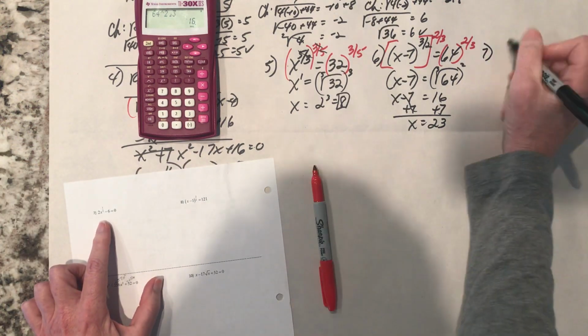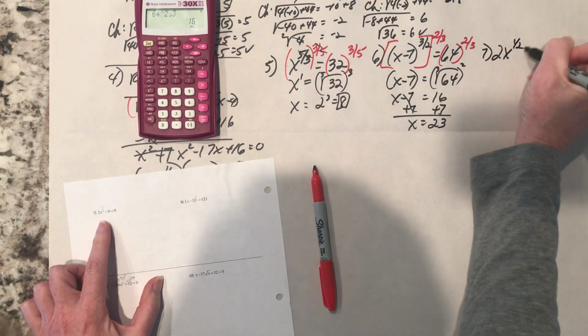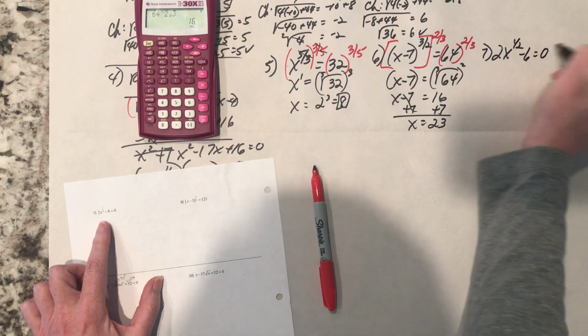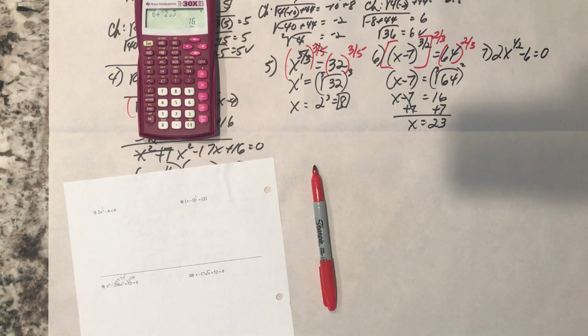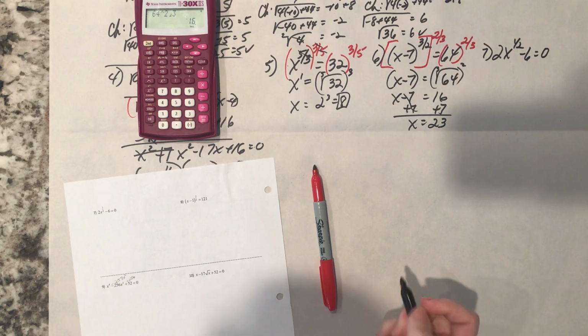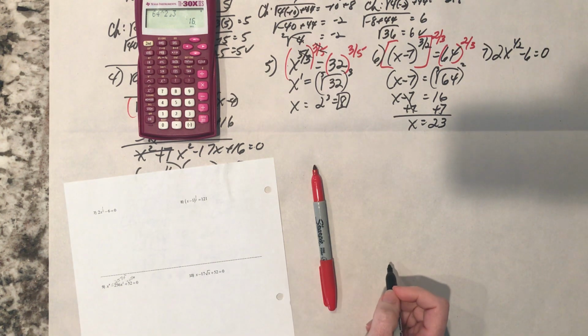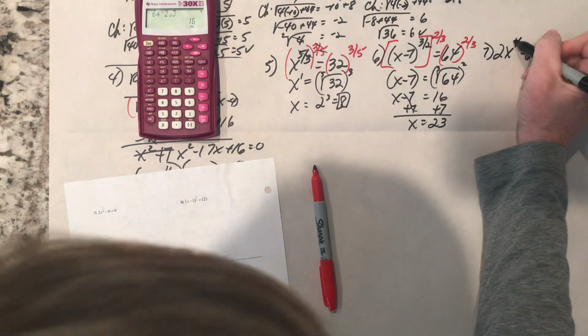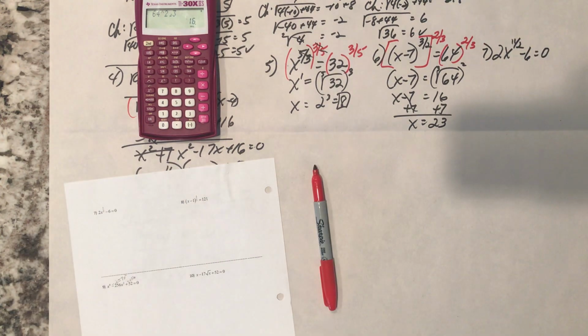Number 7, 2x to the 1/2 power minus 6 equals 0. I knew there was something funny while I was checking my notes. I wrote that problem incorrectly on my worksheet. It's 11/2, and that's going to matter because you're going to have one like that on your homework, and I want to be sure you're prepared for that.